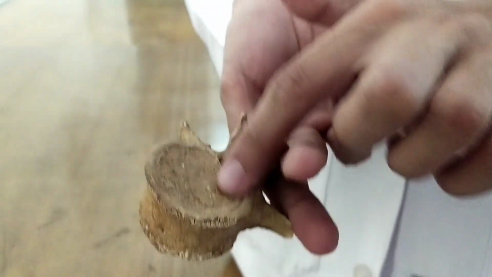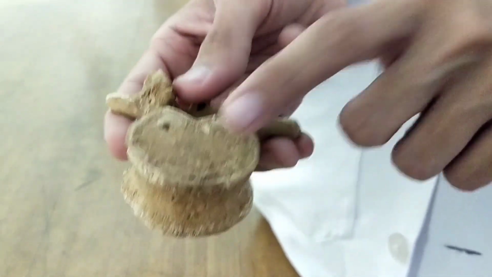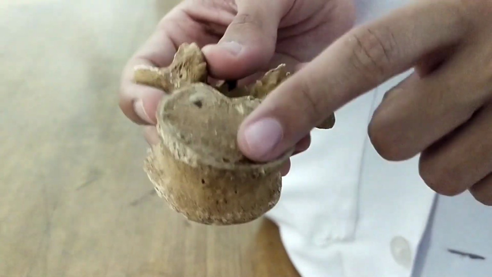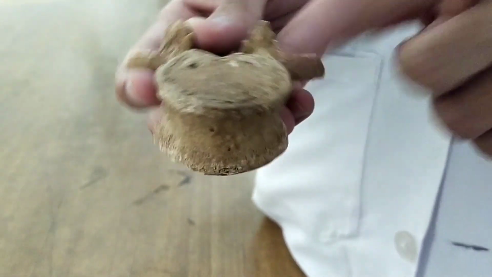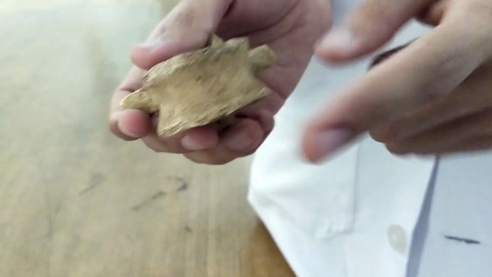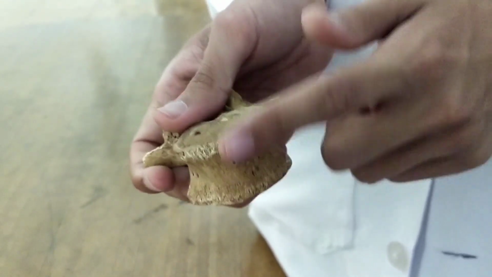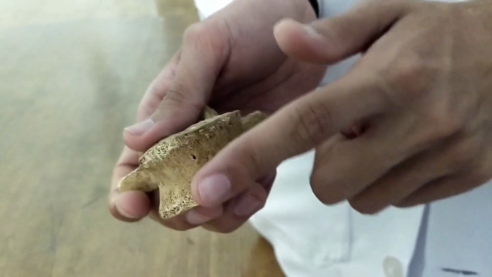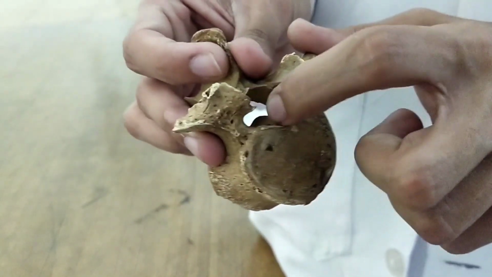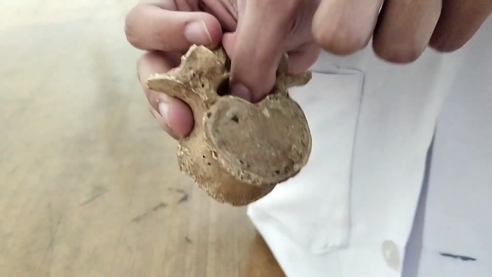Now the body is kidney shaped, and the upper aspect and the lower aspect of the body, you can notice, are rough, and they are in contact with the intervertebral discs. So this is about the body, and the further attachments on the body, at the upper border and the lower border in the median plane, give attachment to the anterior longitudinal ligament anteriorly and the posterior longitudinal ligament posteriorly.